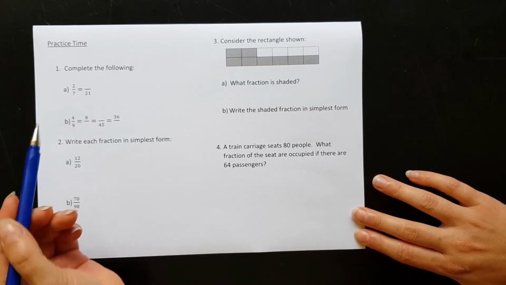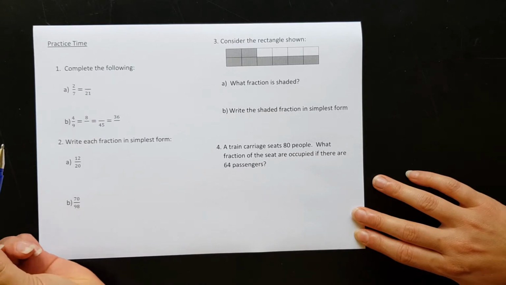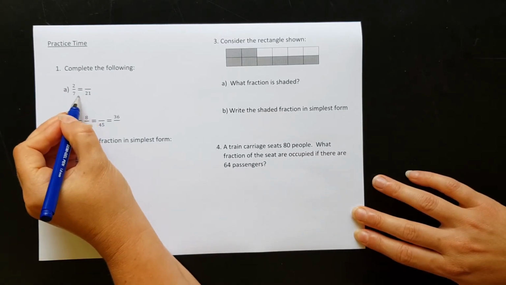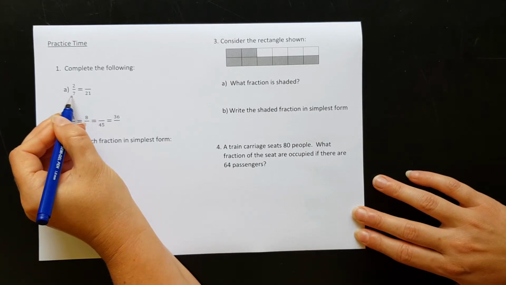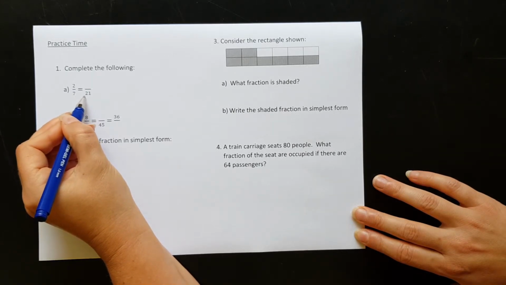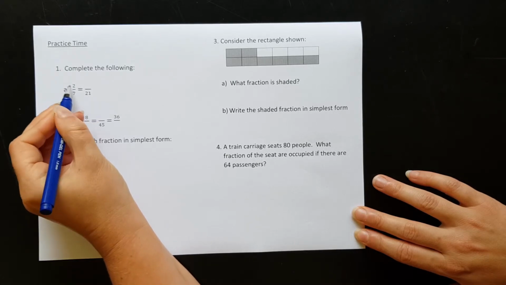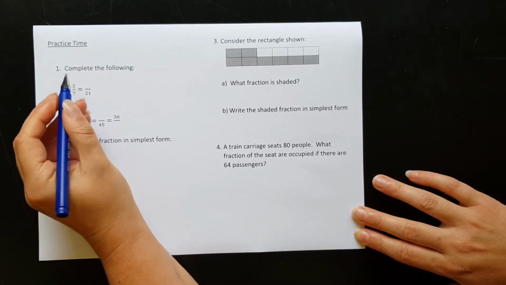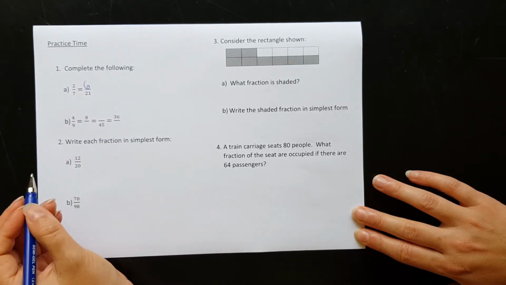For question 1, we want to complete the following. We want to complete these equivalent fractions. So we have both numbers on the denominator, so let's use that to work out what to multiply by. 7 times by 3 would give me 21. So let's times this by 3. 2 times 3 is 6. So that's my equivalent fraction.